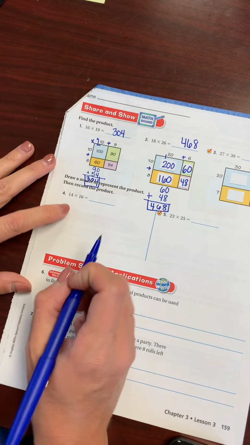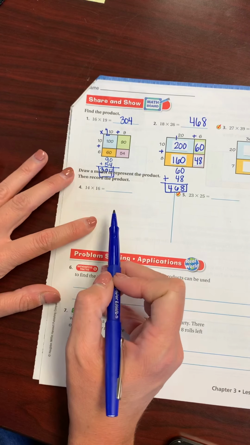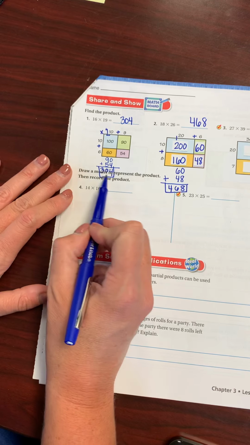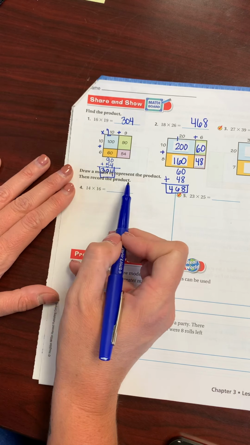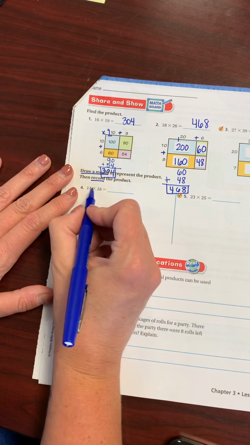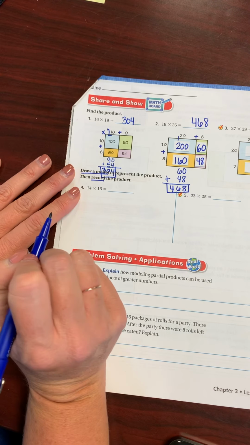Okay, I want us to draw the boxes now ourselves. So it says draw the model to represent the product, then record the product. So we're going to draw a model and then record. So 14 times 16.